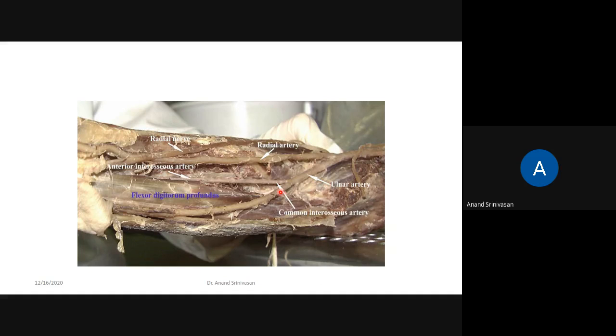Here the dissection is being done more. Here you can see the brachial artery, which is dividing into ulnar and radial artery. And here you can see the common interosseous artery. The common interosseous artery then goes anterior to the interosseous membrane, which is the anterior interosseous artery. There will be a division here which goes to the posterior part of the interosseous membrane. That would be the posterior interosseous artery on the other side.